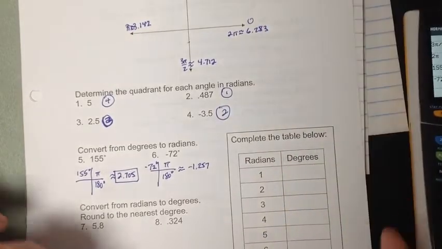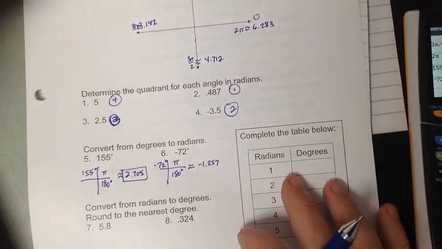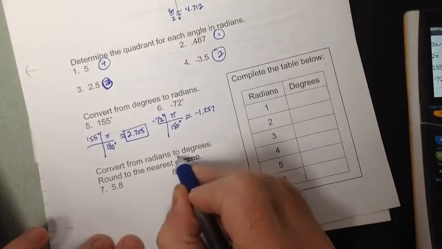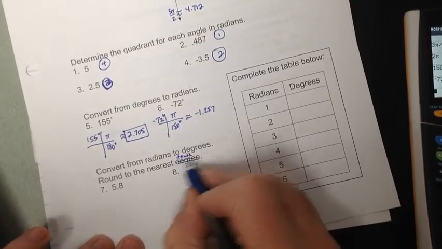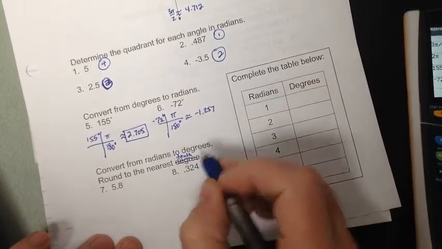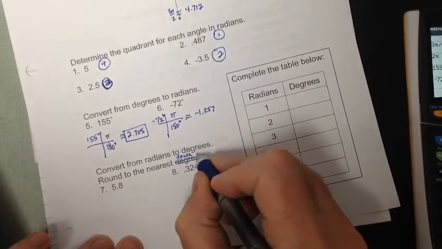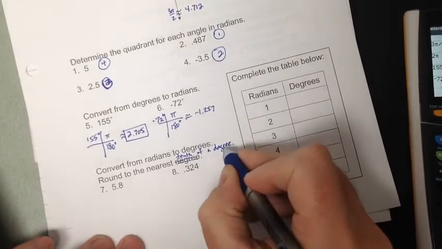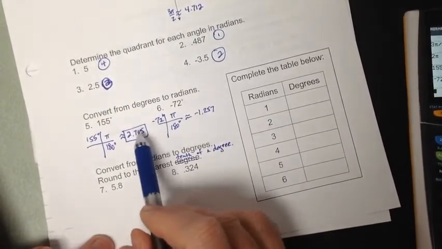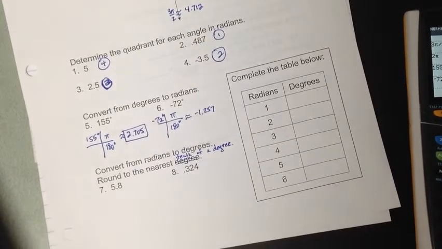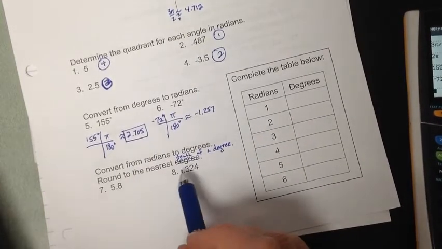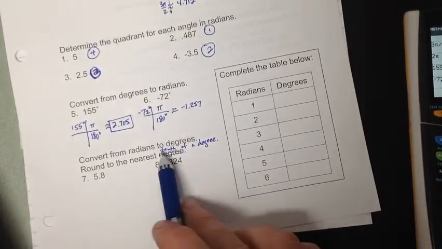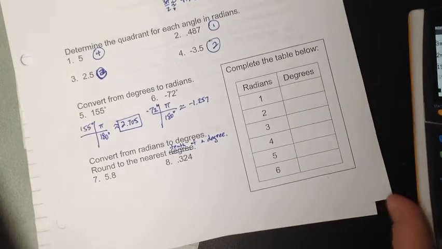All right, converting from radians to degrees. This says round to the nearest degree. All right, let's change this a little bit. Anytime it says round to the nearest degree, which it will usually, I'm going to say round to the nearest 10th of a degree. I think we can be a little bit more accurate than 1 degree. That's really not as accurate as, if we go to 3 decimals on radians, I think we should go to at least 1 decimal on the degree. So please do that from here on out. Whenever it says round to the nearest degree, go to the nearest 10th of a degree, 1 decimal place.